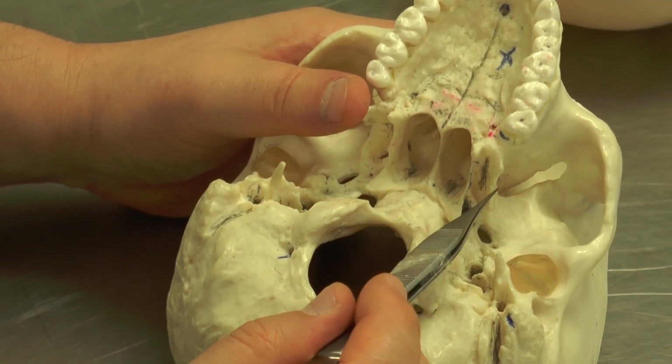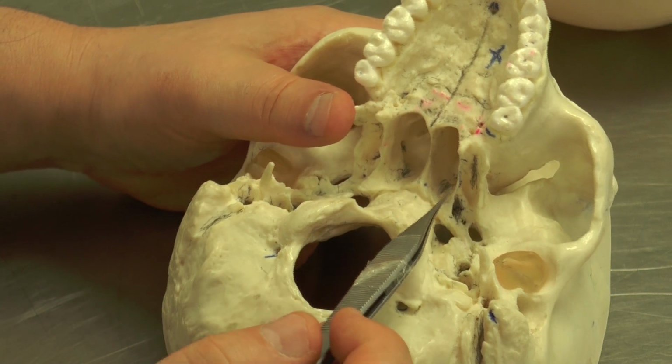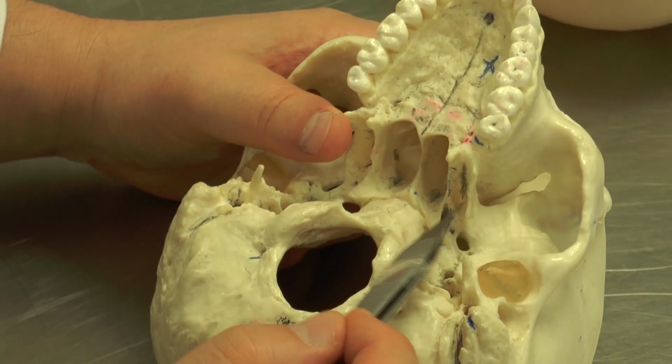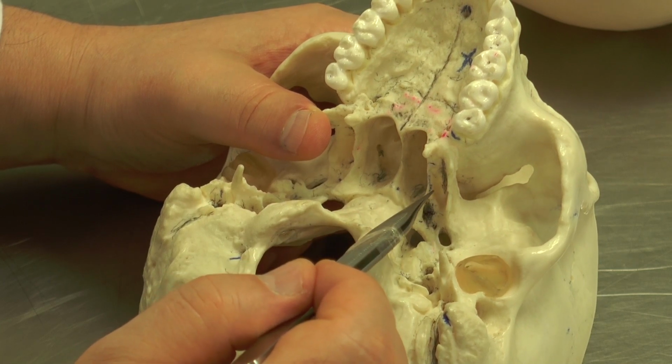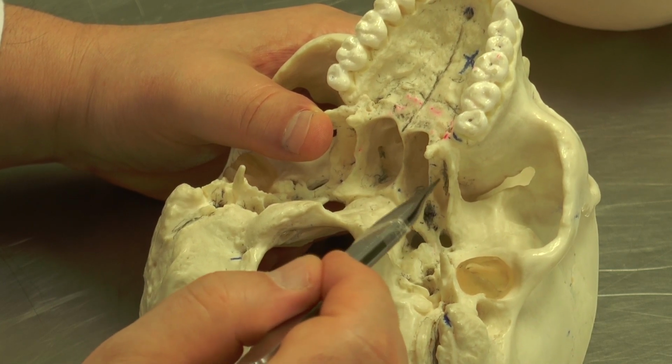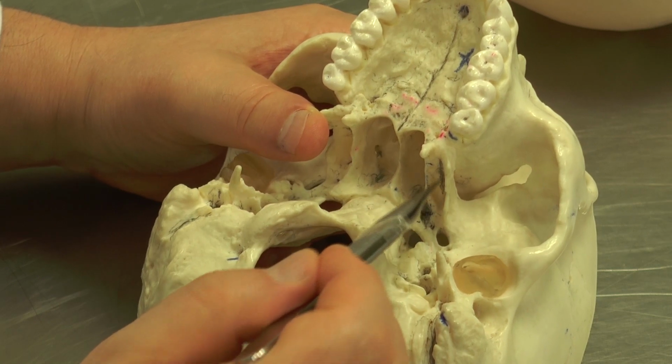So this is the medial pterygoid and the lateral pterygoid. In between the medial and lateral pterygoid plates, we have the pterygoid fossa. It is located between the medial and lateral pterygoid plate. So this is called the pterygoid fossa.